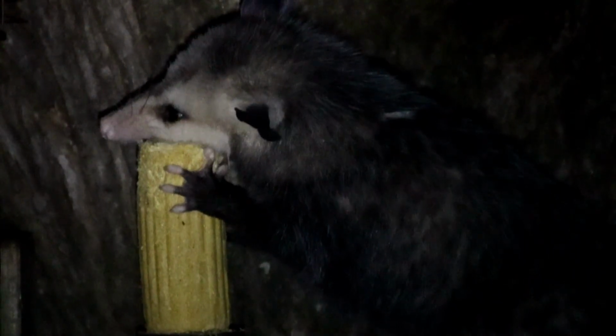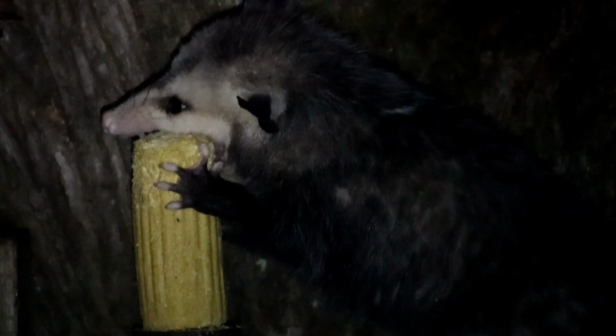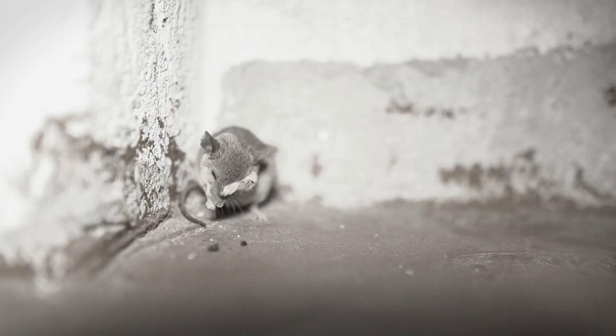The second one is direct contact with contaminated surfaces. Another way the virus can spread is through contact with surfaces contaminated by rodent waste. If someone touches this surface and then touches their mouth, nose, or eyes, the virus can enter the body. This type of transmission is less obvious, but still important to consider, especially in areas where rodent activity is common.